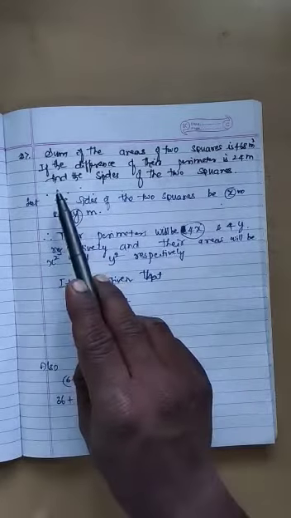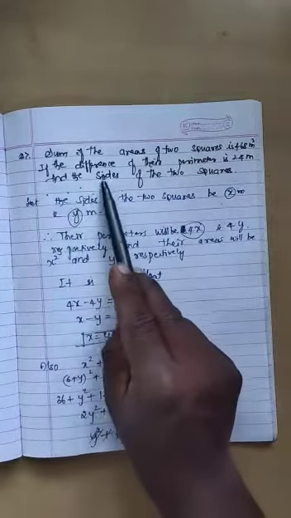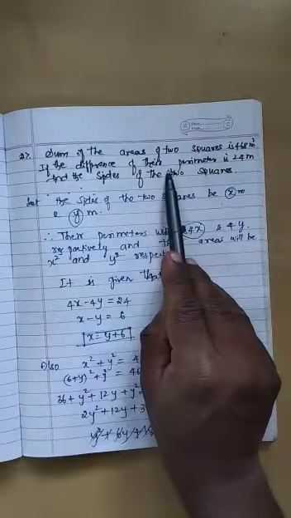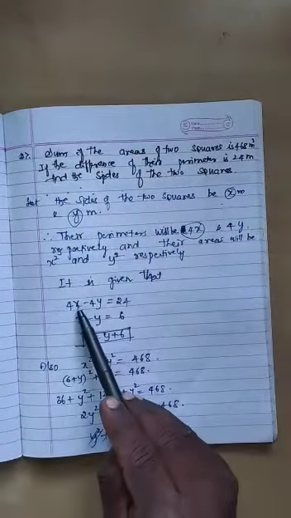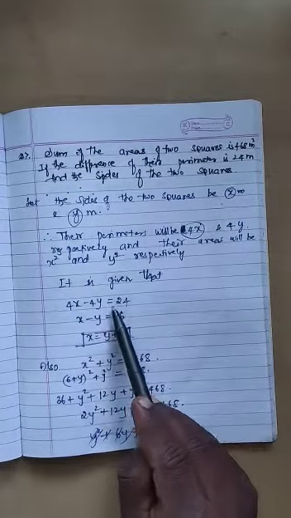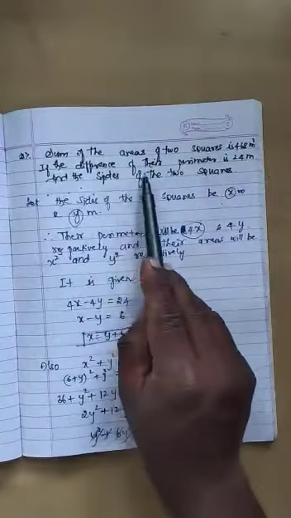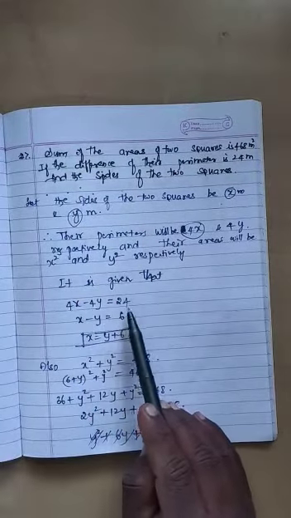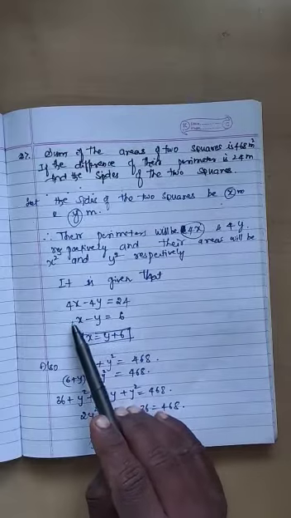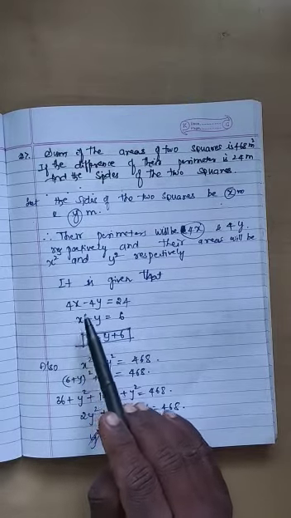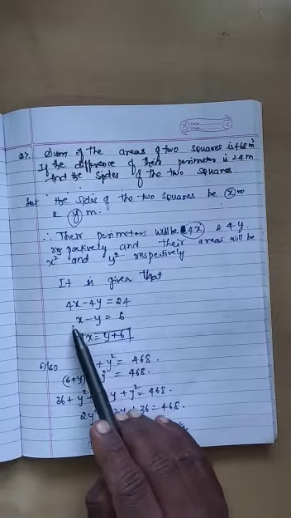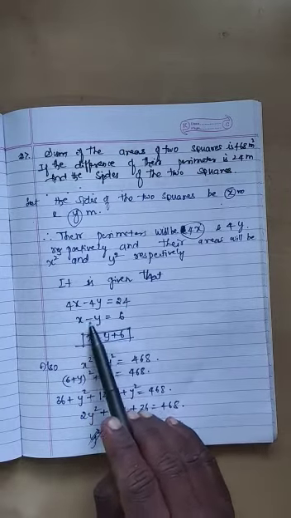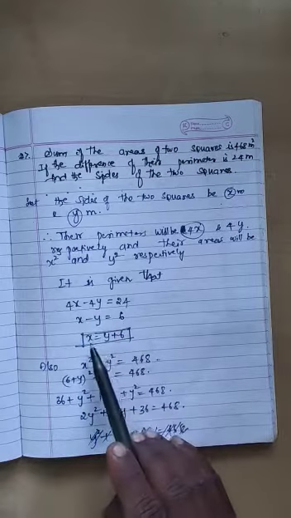According to the given condition, the difference is nothing but minus, so the difference of their perimeters, that is 4x minus 4y, is equal to 24. When we divide throughout the equation by 4, we get 4 ones are 4, 4 ones are 4, 4 sixes are 24, that is x minus y equals 6.